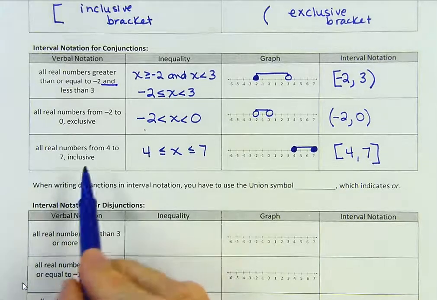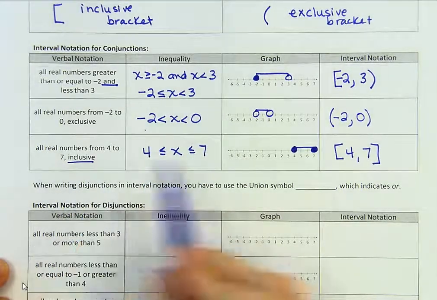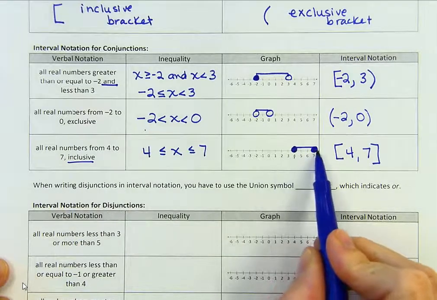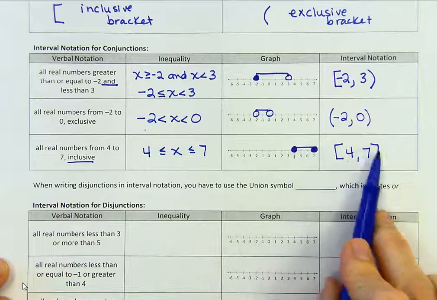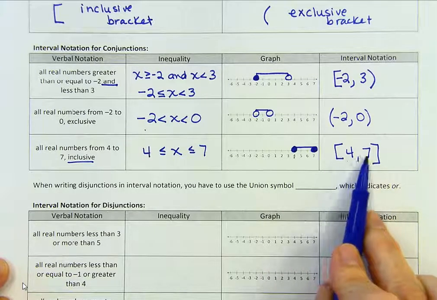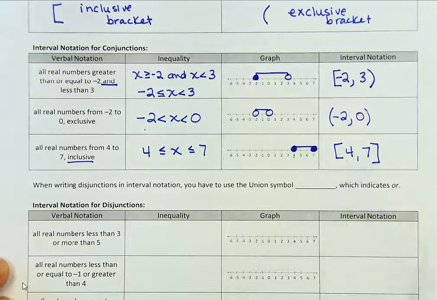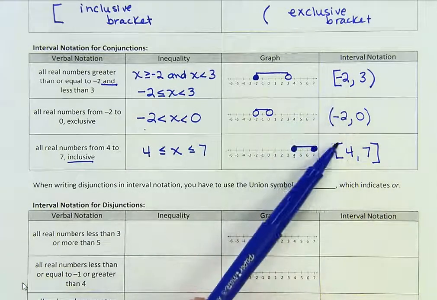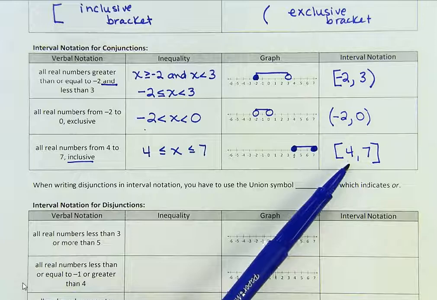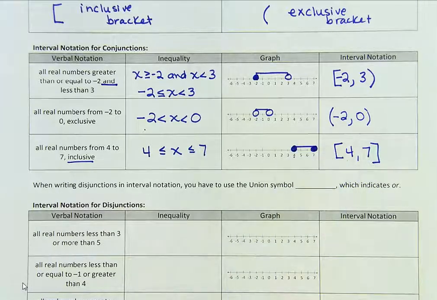Okay, all real numbers from 4 to 7 inclusive means everything from 4 to 7 included. You have two brackets because they are closed in, so it is 4, comma, 7, both ends closed. Now, if you'll look, these are all compact. They are in interval notation, and these are all conjunctions.